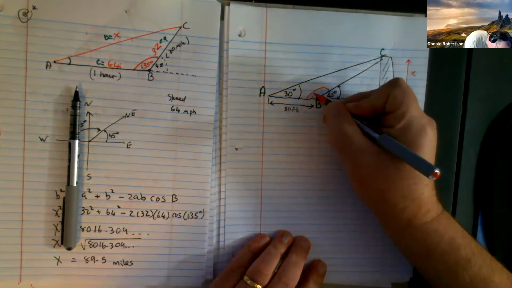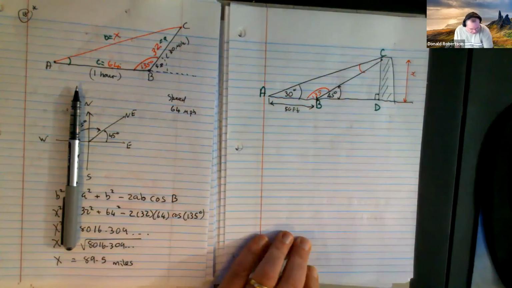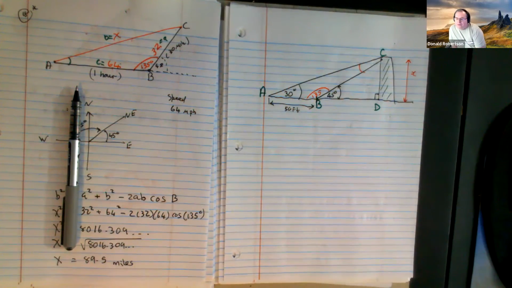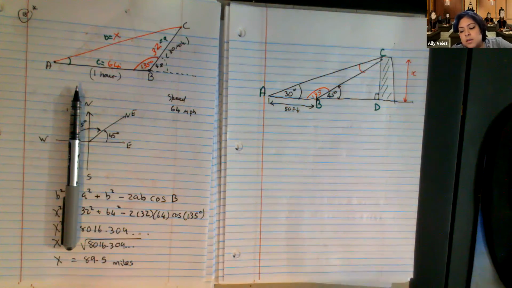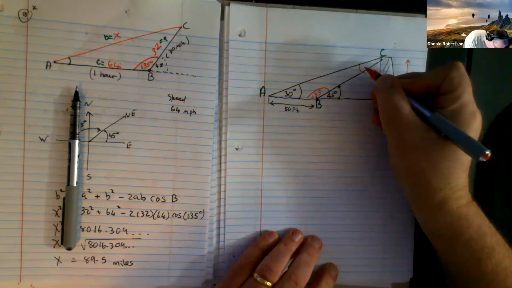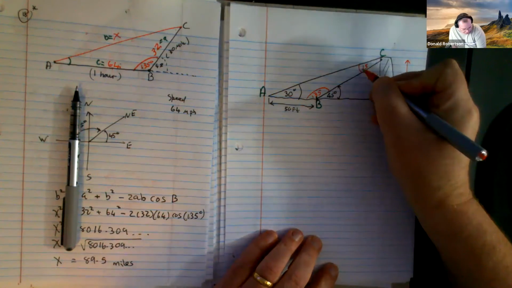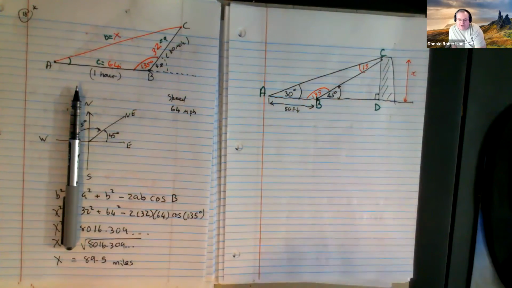I also know, I haven't drawn it very well, don't I know the angle at C up there? Great. How big is angle C? 15 degrees. So when you have a puzzle like this, do you know the first thing I tend to do is write down everything I can get for free?